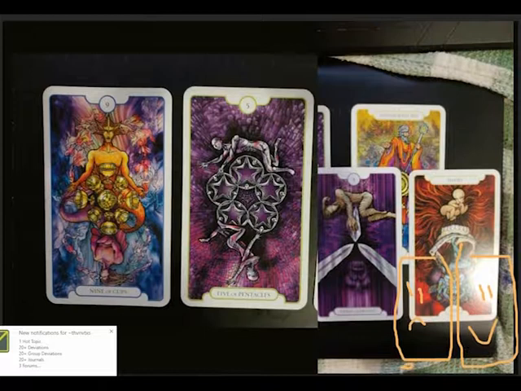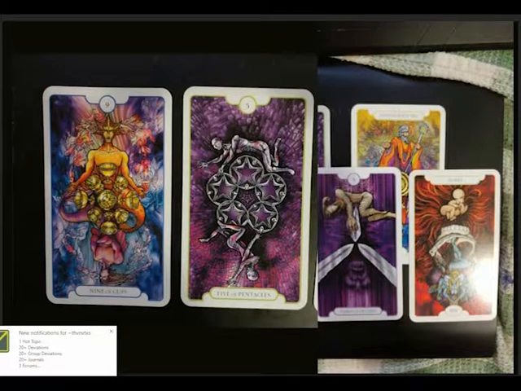So that's how I would do spreads on the fly, and that's all I've got. I did not think I would be doing that so fast, but if you guys have questions, I'm happy to go through them. Otherwise, that's pretty much what I had set up.